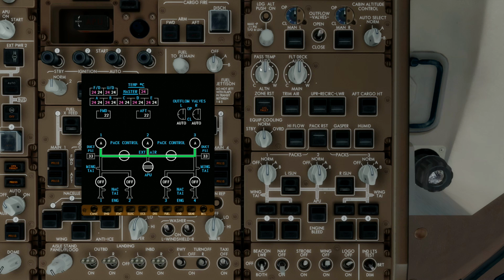I generally just leave it in the auto position. What's actually supposed to happen with these switches is if you take it into auto, they're spring-loaded to go into manual towards the bottom here, and then you can select manually whichever temperature you desire. So again, the magenta is what is commanded, and the white is what is actual. And the master is 24.